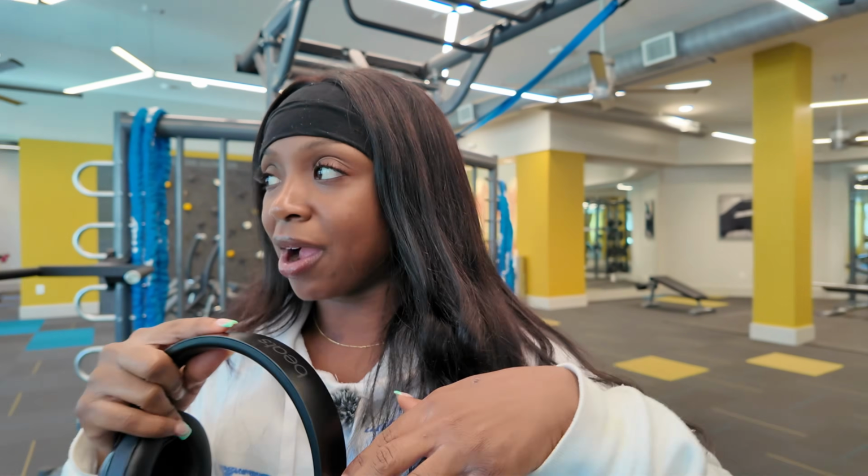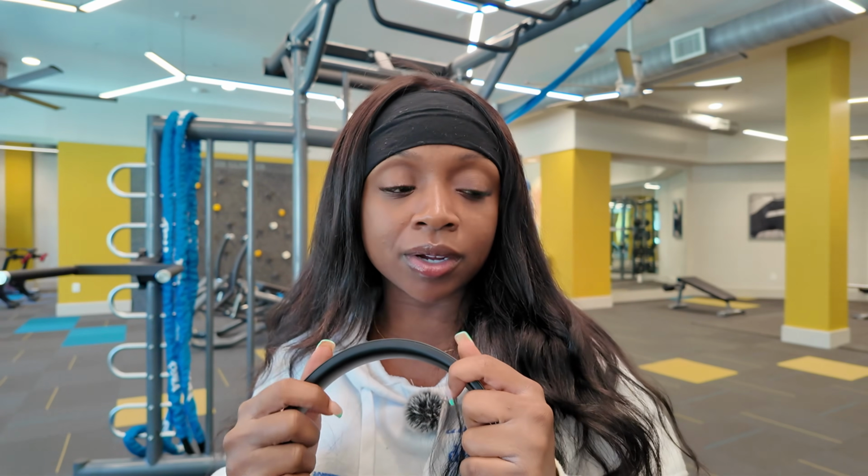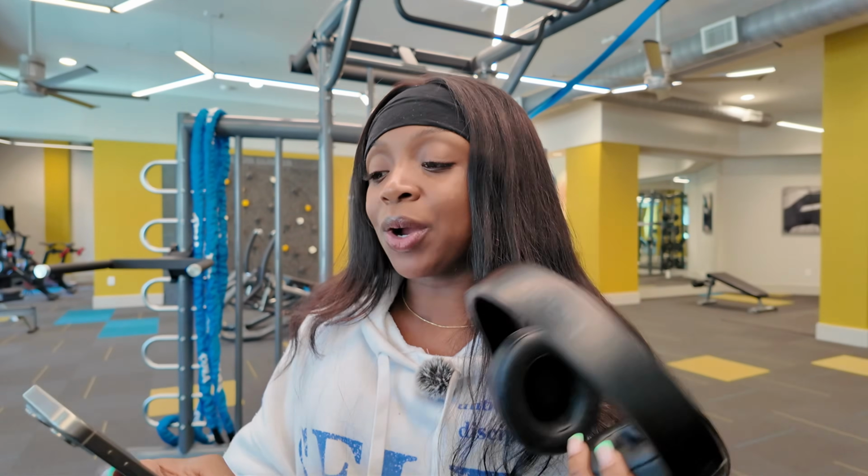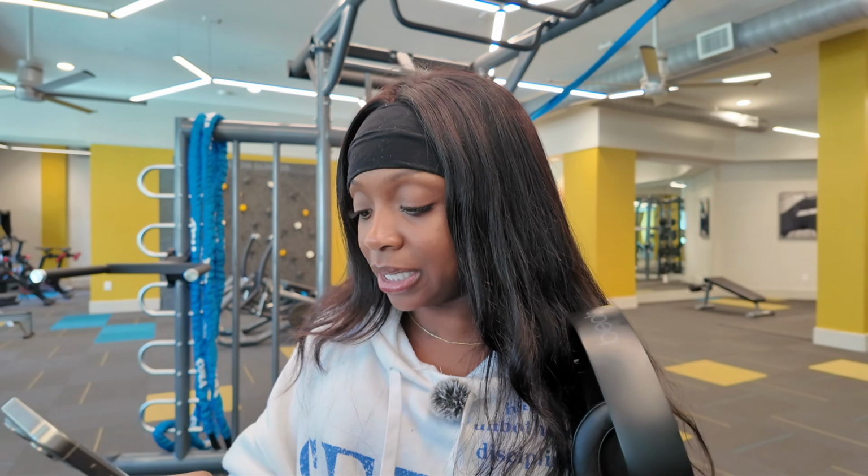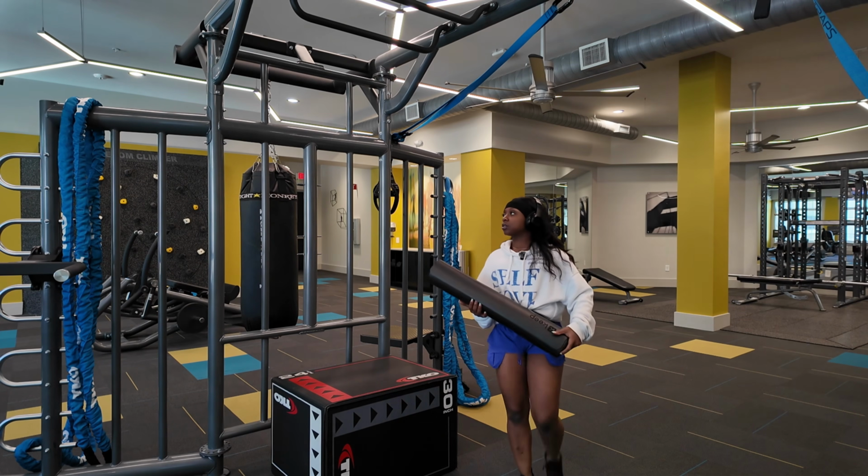Let's get into this workout. I'm not sure what I'm gonna do first, or I don't know what I wanna do in general, but I know I'm gonna start with some cardio. Let's actually start on the treadmill. Let's get our legs warmed up. Let's get pumped. Get some music going. I need like a workout playlist, y'all. I really need a workout playlist, but let's lock in.